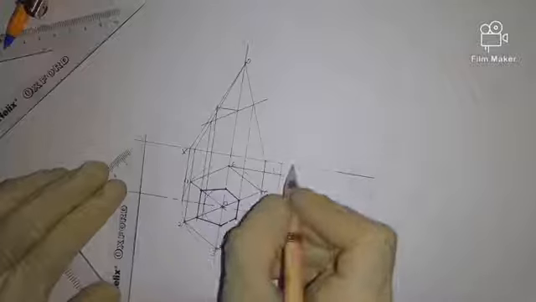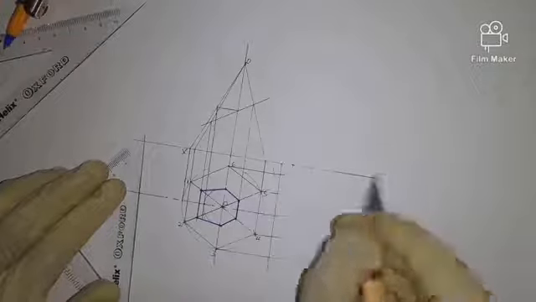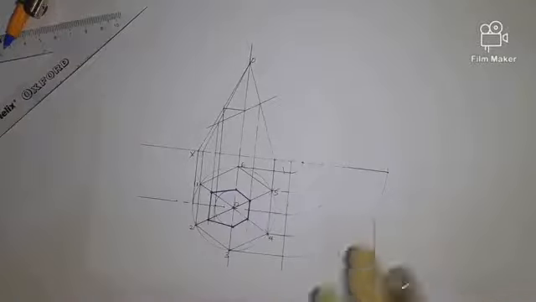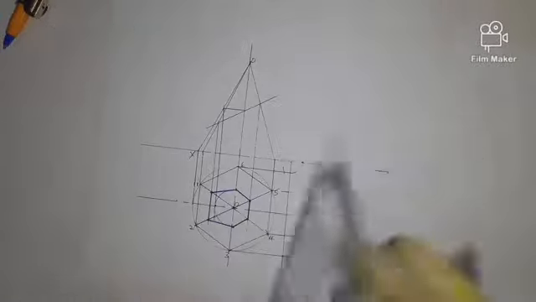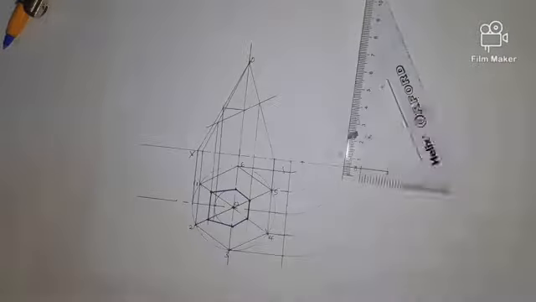And now from here up to here becomes the starting point and the end point of our end elevation. Now again we can draw this vertical.